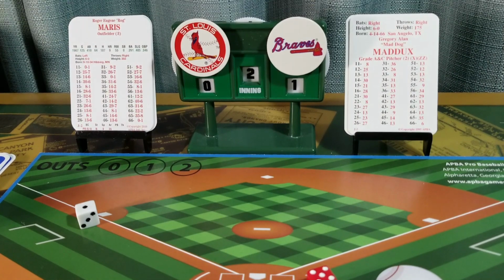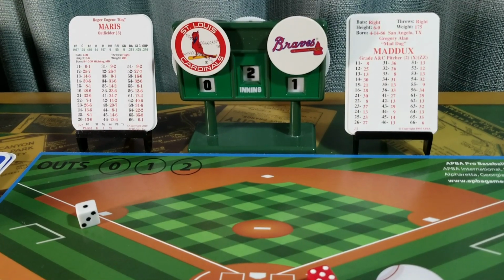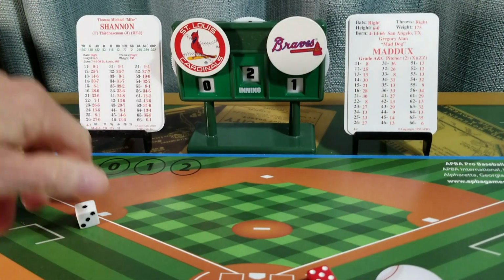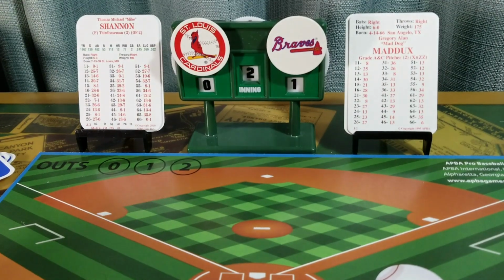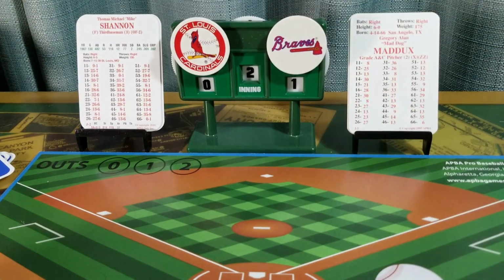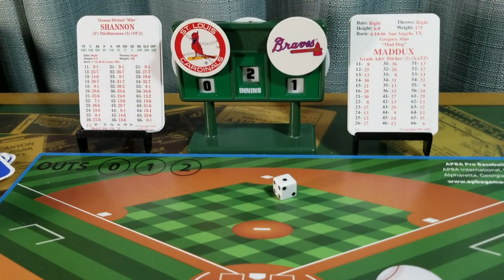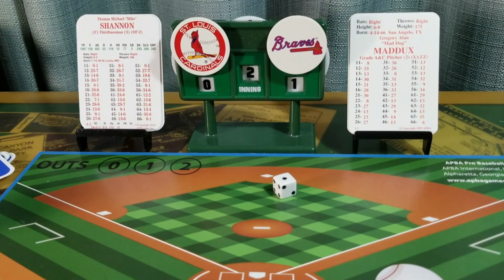51 is a 9 on a grade A pitcher. That's going to be a ground out to the shortstop. Maris is out 6-3. Mike Shannon. Mike Shannon was from St. Louis, a very popular player in St. Louis. Here's a pitch to current Cardinal broadcaster Mike Shannon.